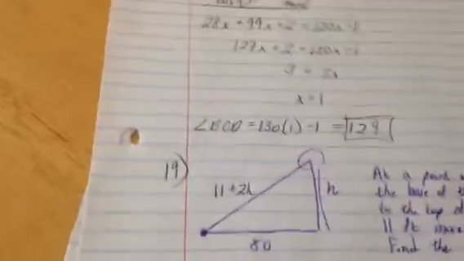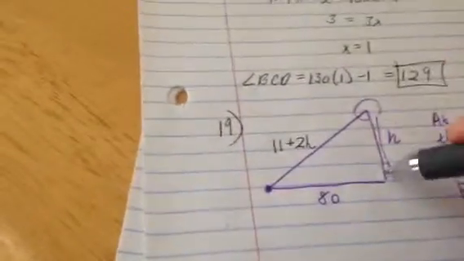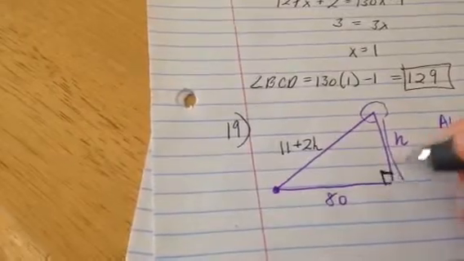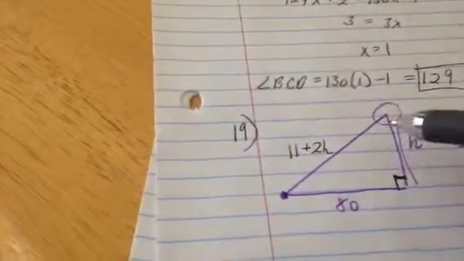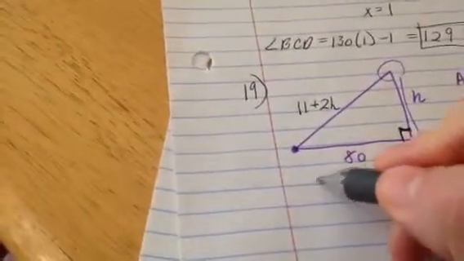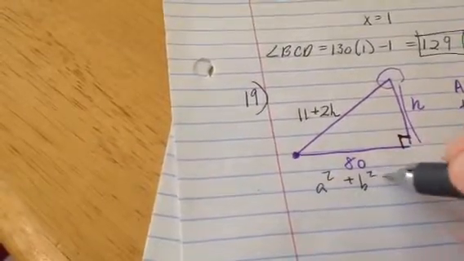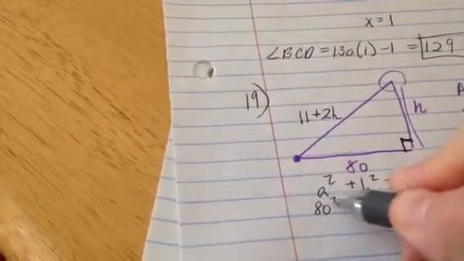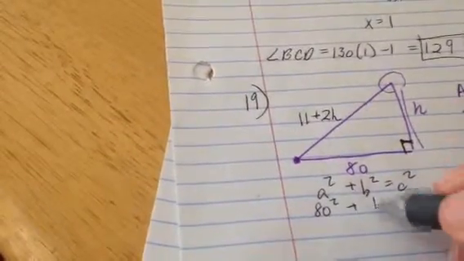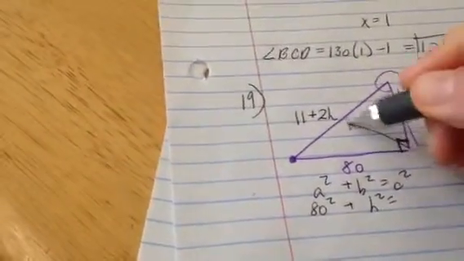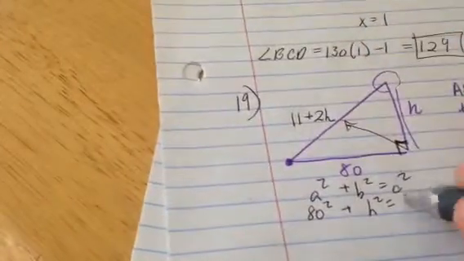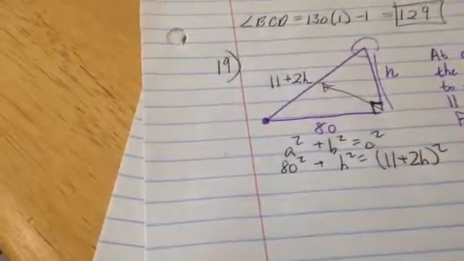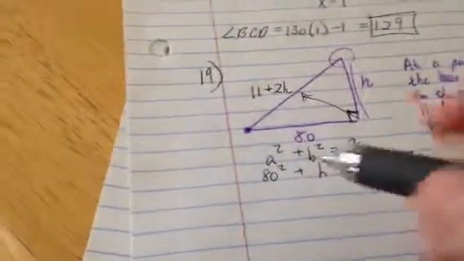And so now I need a way to relate all of these. And if we're assuming this tree is standing straight up, then this is going to be a right angle here. And whenever you see a right angle, you have your Pythagorean theorem pop into mind. So we got a squared plus b squared equals c squared. So if we just plug that in, we'll have 80 squared plus h squared, and my hypotenuse is the one across from the right angle, that's 11 plus 2h squared. So that's my setup. Now I just need to solve the thing.